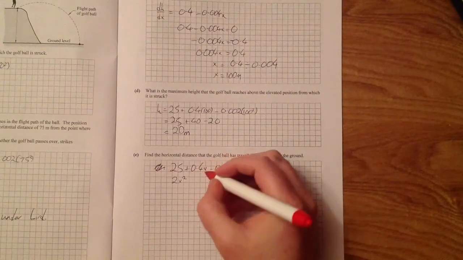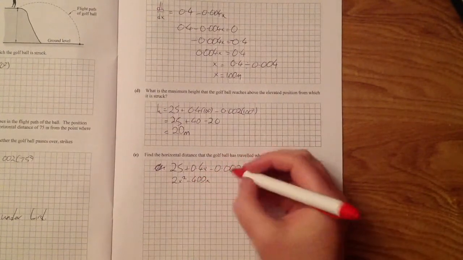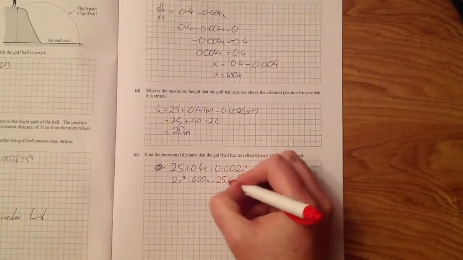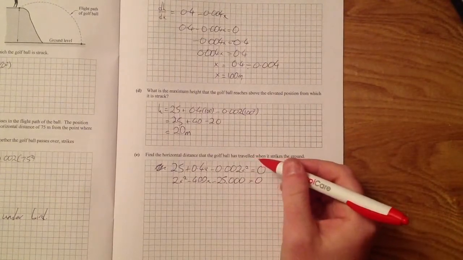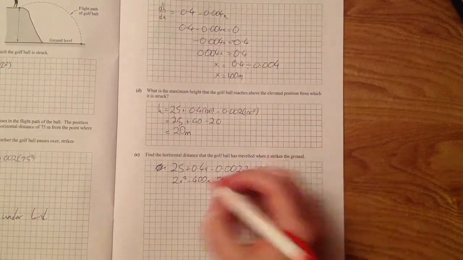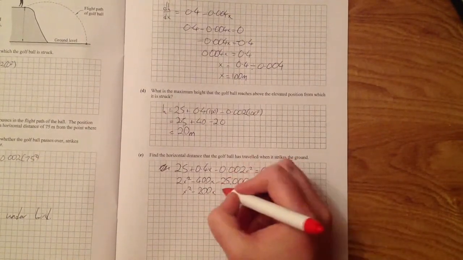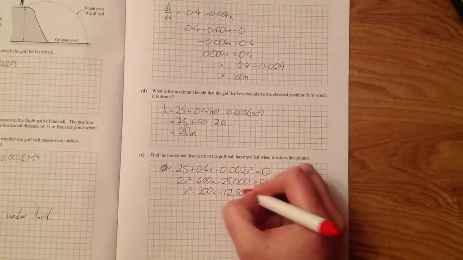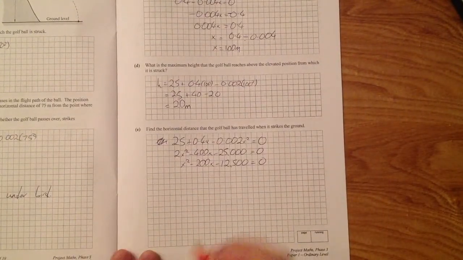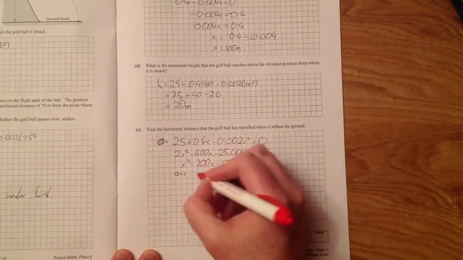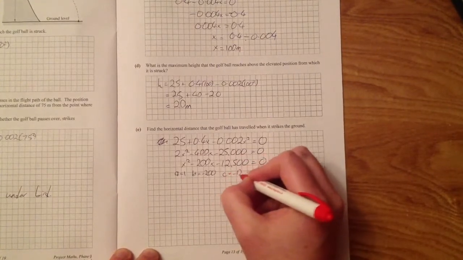You get 2x squared minus 400x minus 25,000. Okay, so yeah, they're larger numbers, but at least you're not messing around with any kind of decimal places. Alright, and this can be simplified. Divide by 2, you get x squared minus 200x minus 12,500 equals 0. Alright, so now you're ready to start your solving of the quadratic. So a is equal to 1, b is equal to minus 200, and c is equal to minus 12,500.